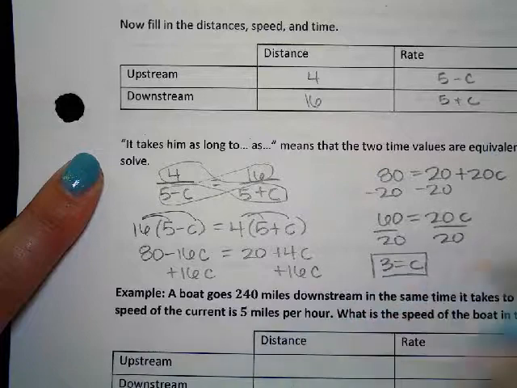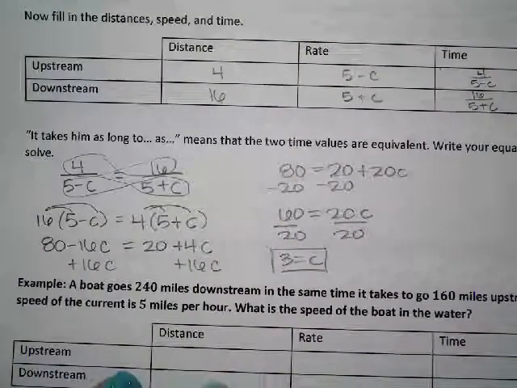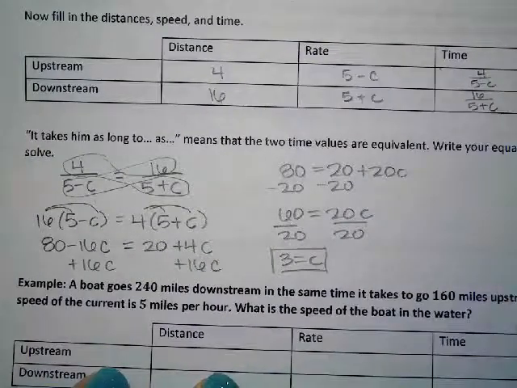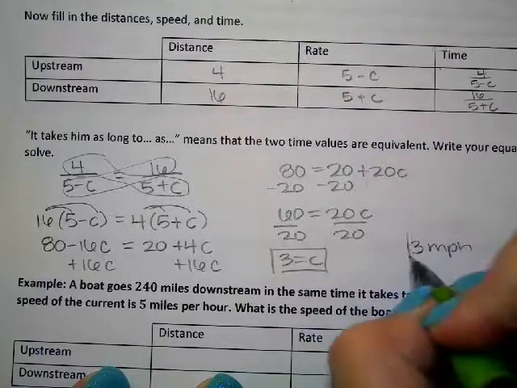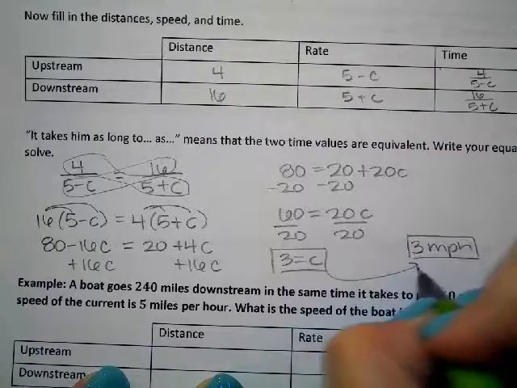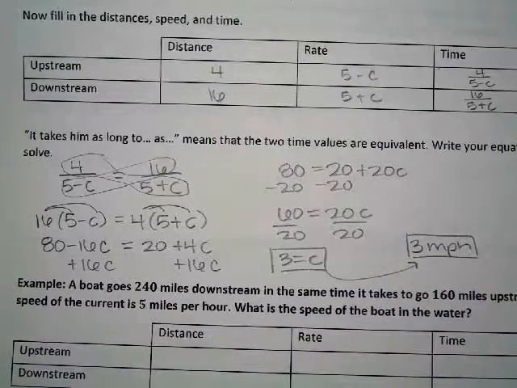So what that means is that the speed of the current, how fast is the current? The current is 3 miles per hour.